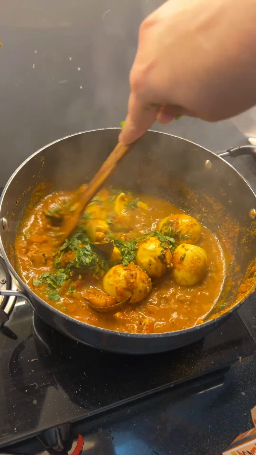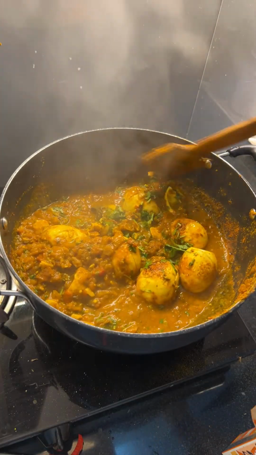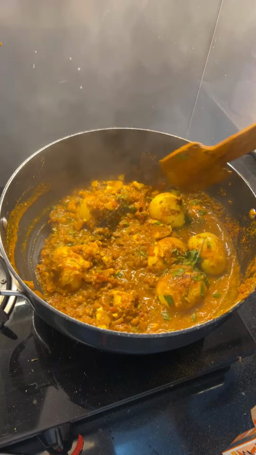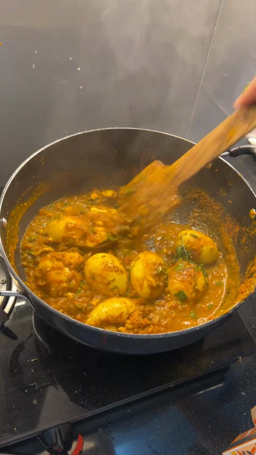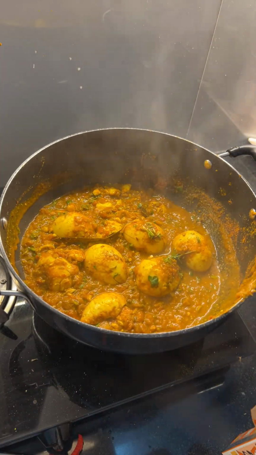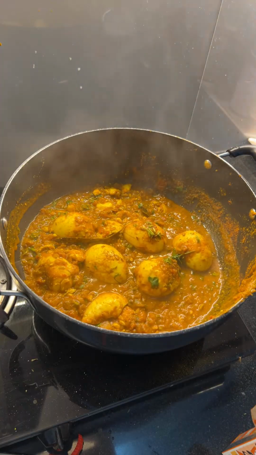So yeah, I've added coriander and I'm letting the flavor infuse. I'll cover the lid for 5 minutes, 10 minutes, and it'll be ready. I don't want to cover it because it looks so good. See, just look at how beautiful it is looking. And I have done the taste test. Doesn't need salt, doesn't need anything.